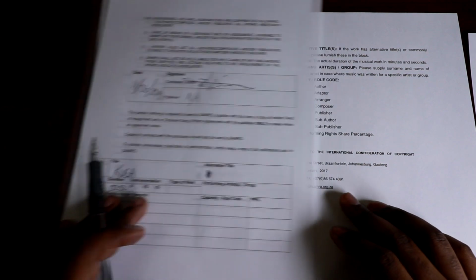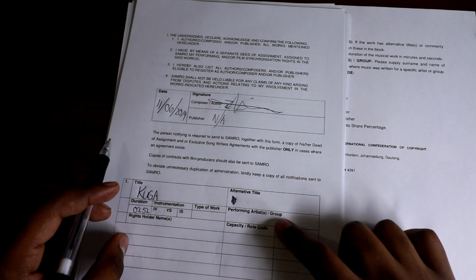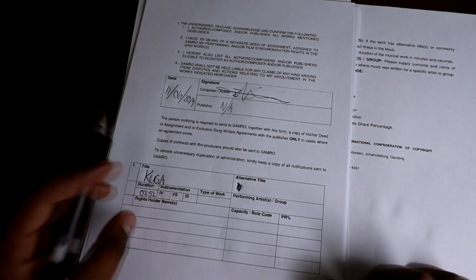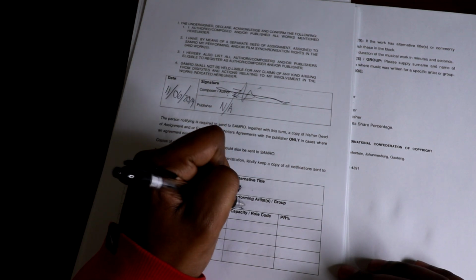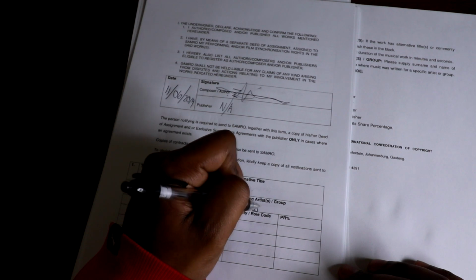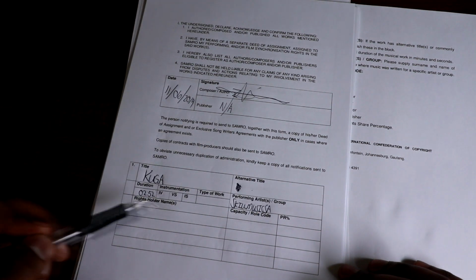Type of work you can leave out, and then artist and performing group. So in the performing group, I'm gonna put Skill Music SA, and then the right holders.